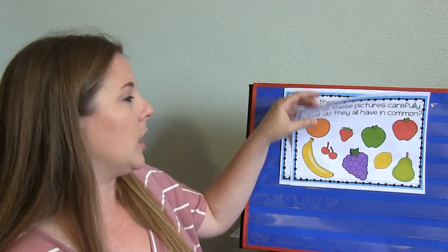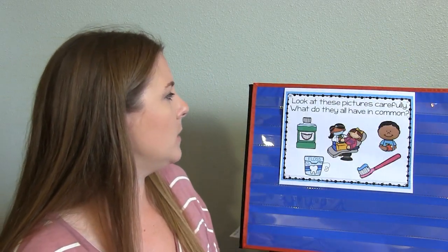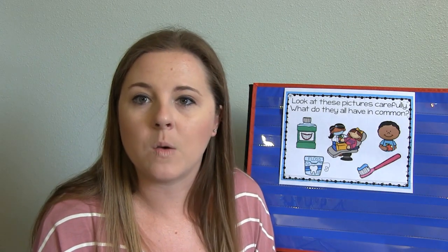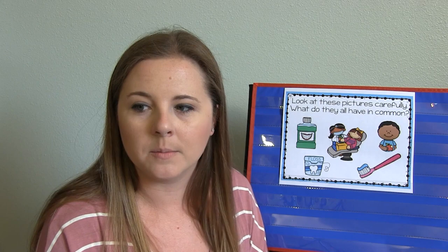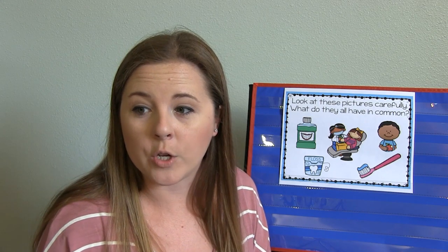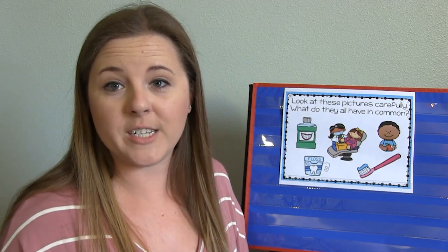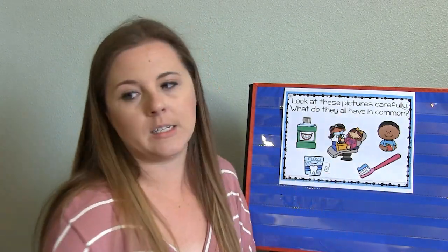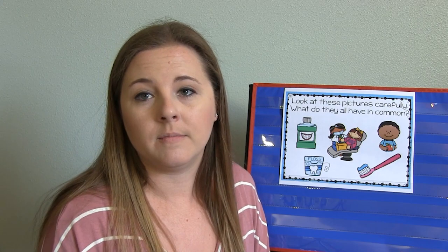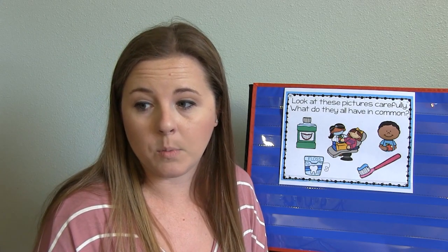So let's look at another one. Look at those pictures carefully and tell me, what do they all have in common? What do you see? Oh, you see different ways to take care of your teeth, don't you? So what do you think it's trying to tell us about our teeth? Oh, that you can do different things to keep them healthy?